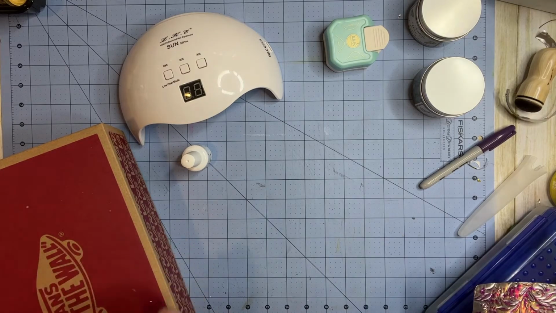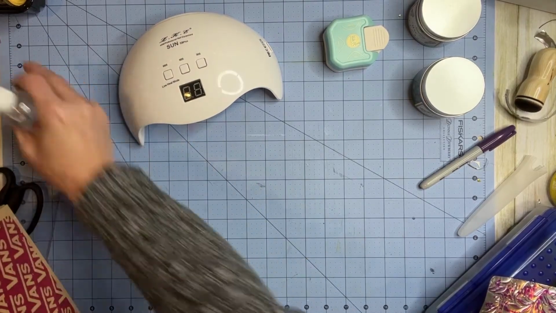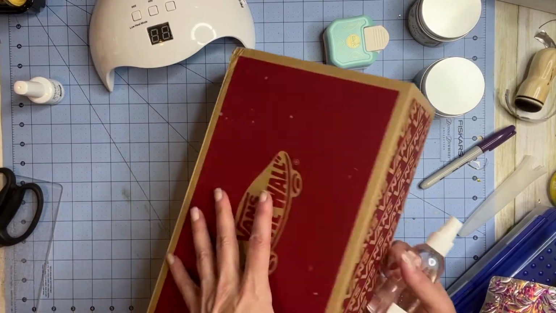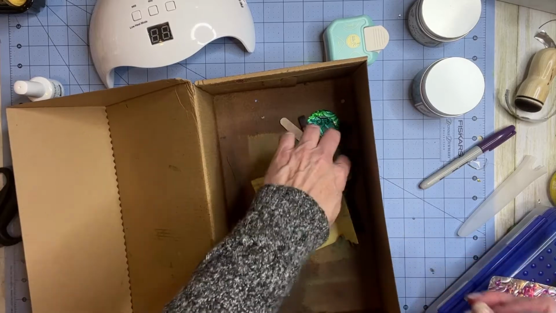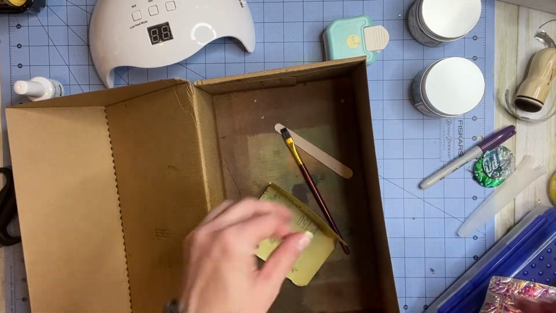I'm going to get a spray bottle I have handy with alcohol in it. One of these is alcohol. That's water, so this must be alcohol. Nope, that's not the alcohol. All right, so I just have an old Vans box here, and I did a couple of circle ones too, so those are kind of cool. They'd be good for dangles.